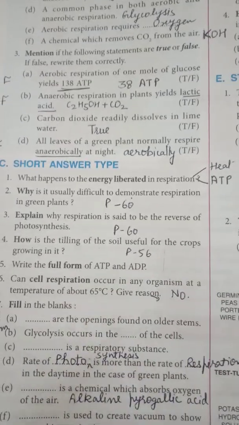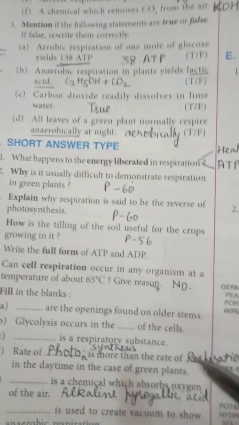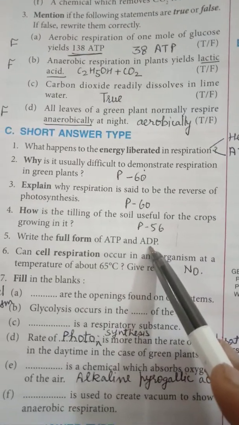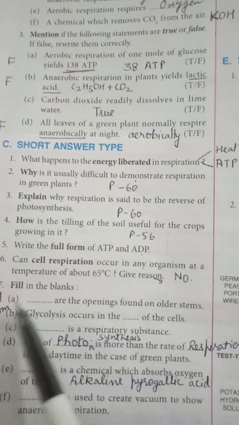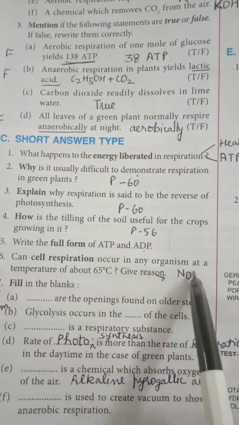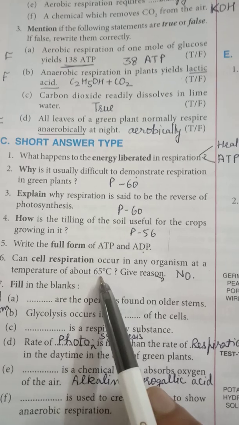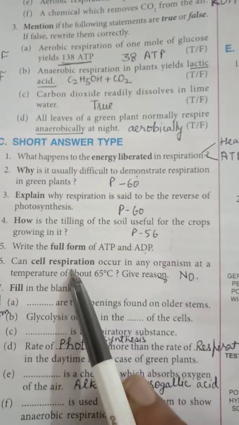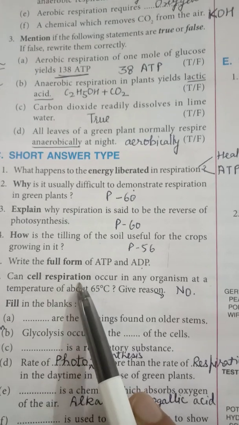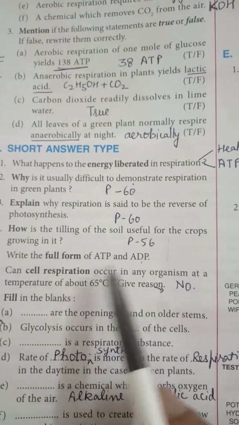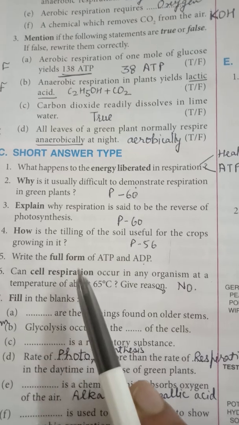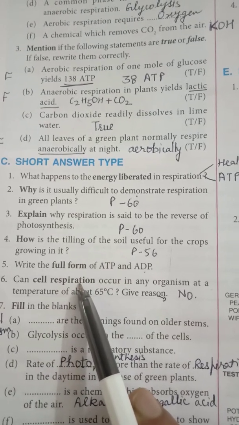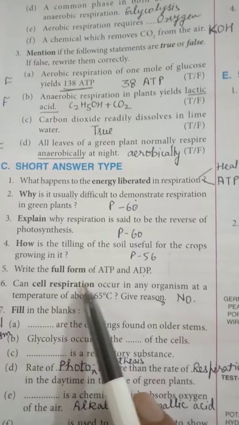Full forms of ATP and ADP you all know. Adenosine triphosphate is ATP and ADP stands for adenosine diphosphate. Can cell respiration occur in any organism at a temperature of about 65 degrees Celsius? No, because respiration uses enzymes which are proteinous in nature, and proteins get destroyed or deactivated at temperatures above 45 degrees Celsius.